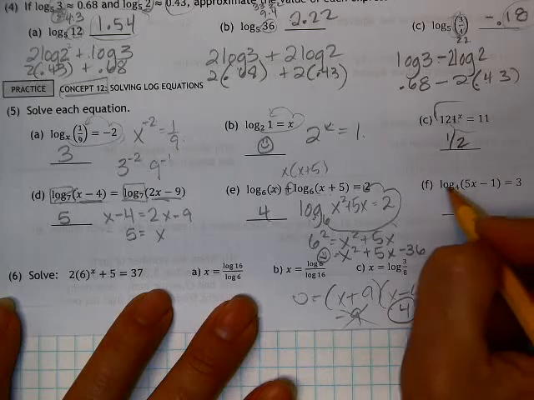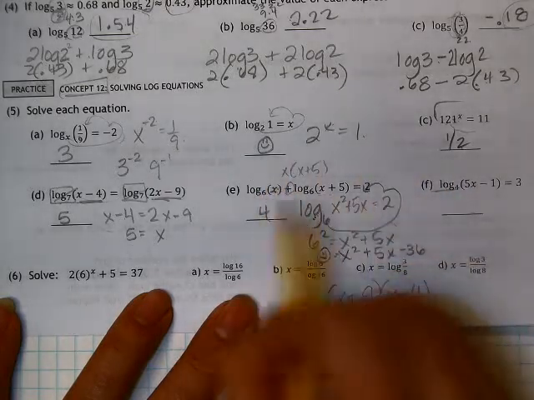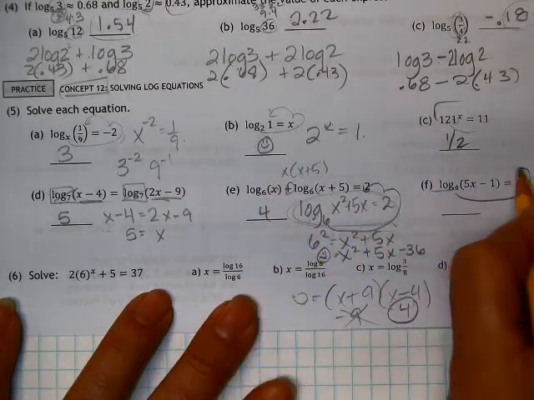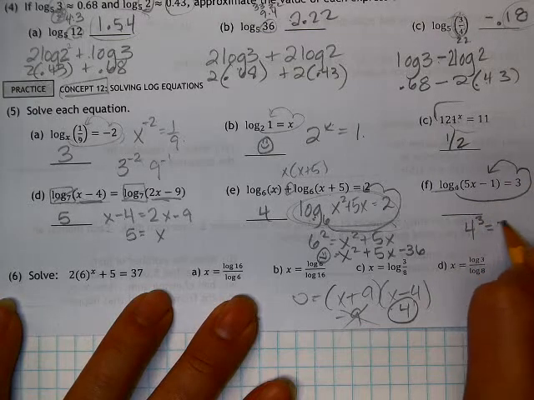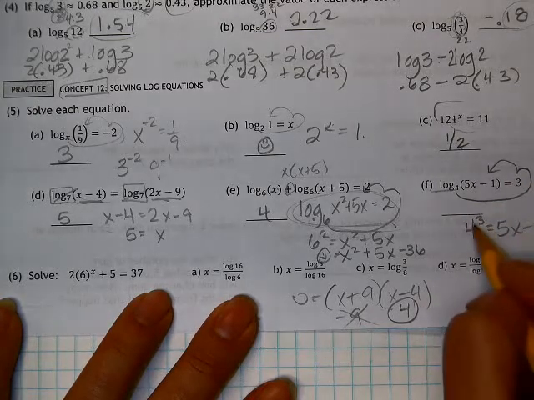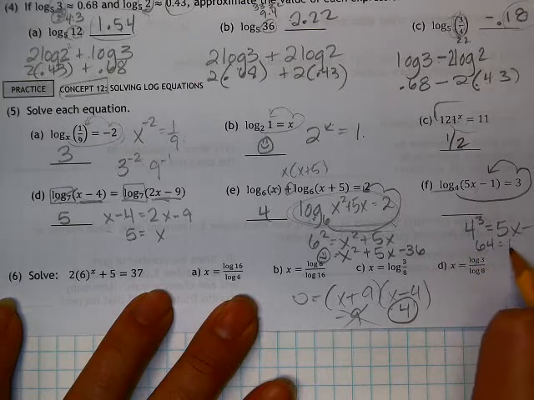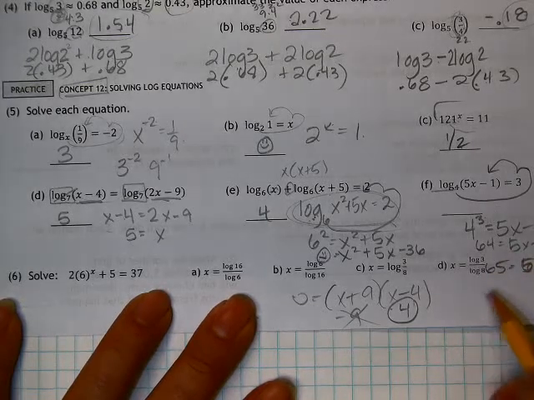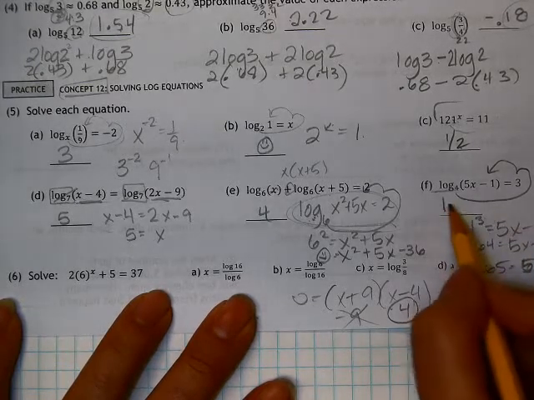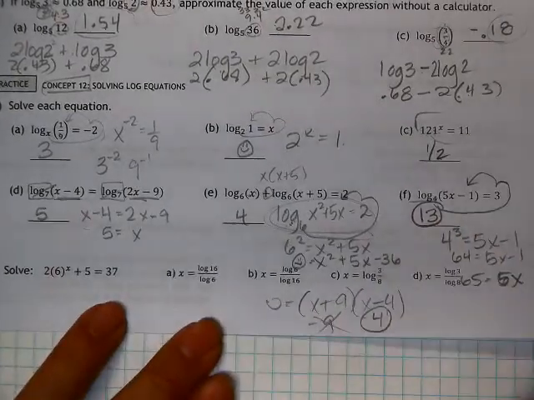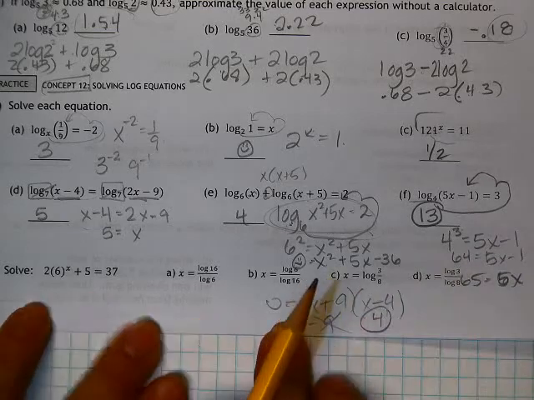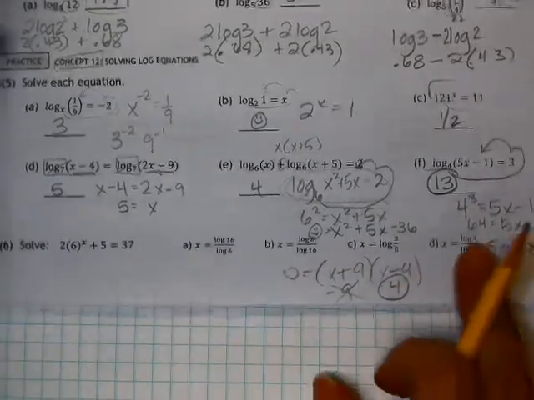Last but not least, this guy right here, again, just one log. Same as what we did over here. Snail it. So we have 4 cubed equals 5x minus 1. And 4 cubed is 64. When I add the 1, I get 5x is equal to 65. And when I divide that, I get 13 as my answer. Sorry, you couldn't really see that. There you go. All right, we're on to the very last one here.